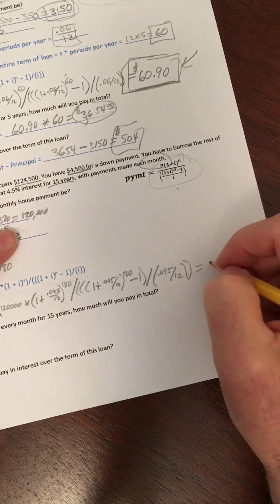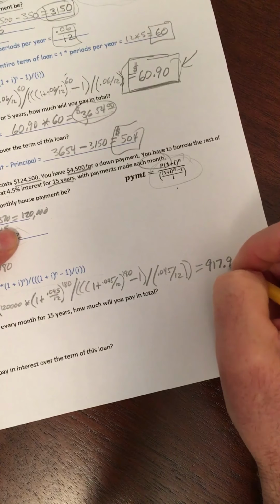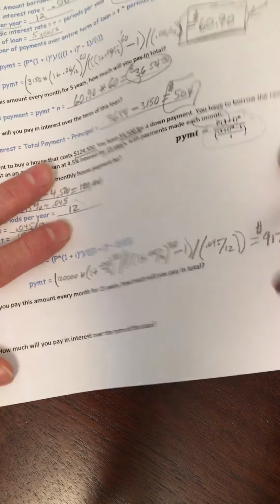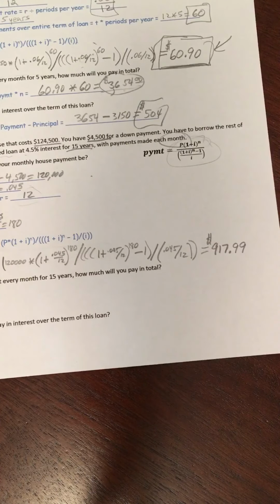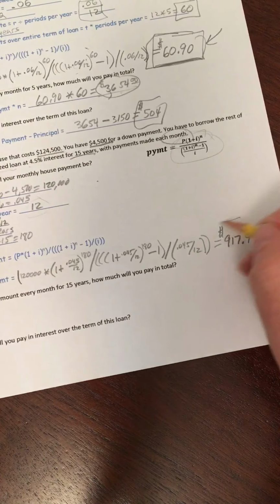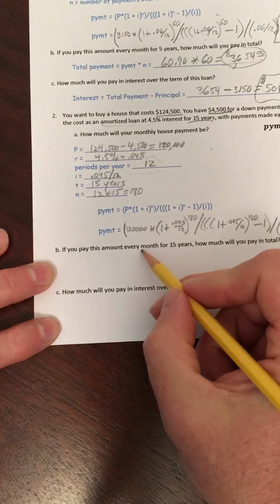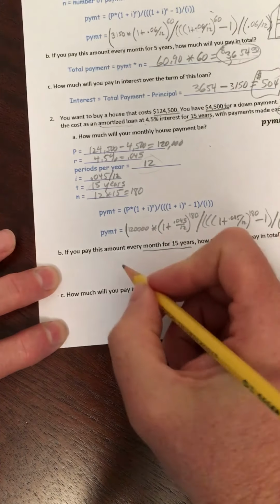And when you do that, this should be your monthly house payment, which is quite a lot. It's a substantial amount of money every month, $917.99. Okay, and if you can get that, these next two are easy. So you pay this amount every month for 15 years. How much are we paying in total?